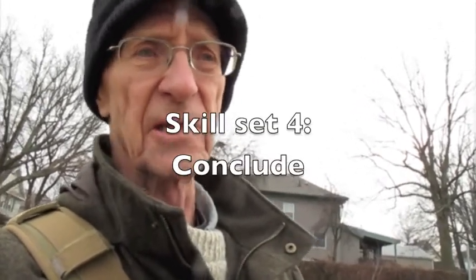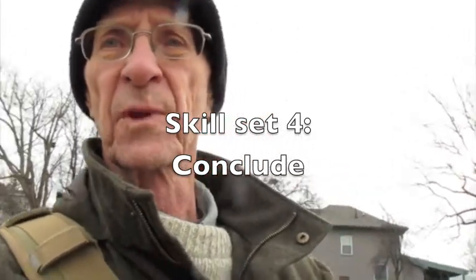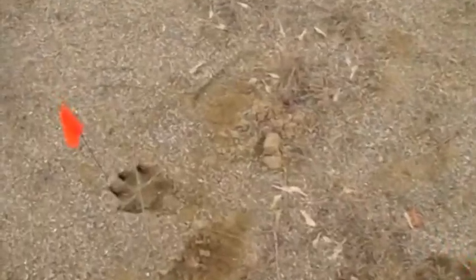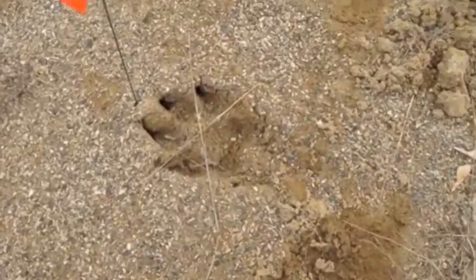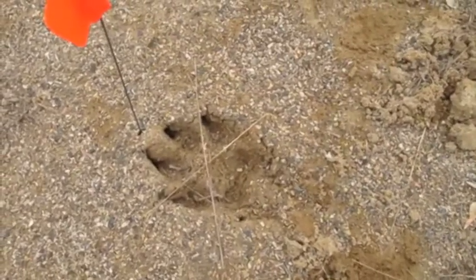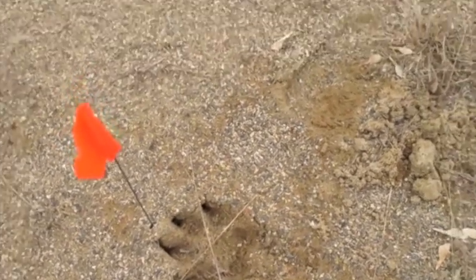So now to the conclusion part. Conclusion 1, it's a domestic dog. Conclusion 2, what made the prints? These prints are easy. An oval-shaped paw with claws made the prints.